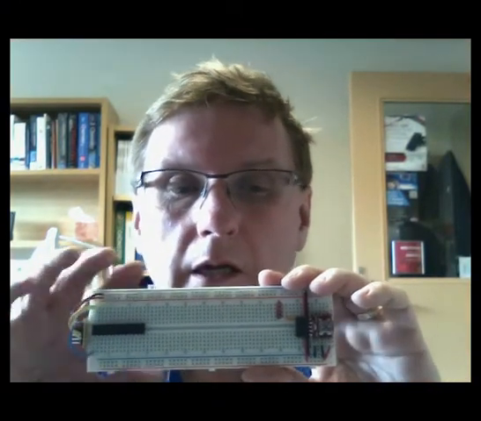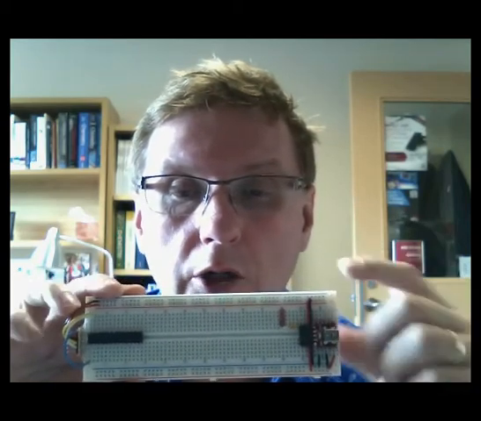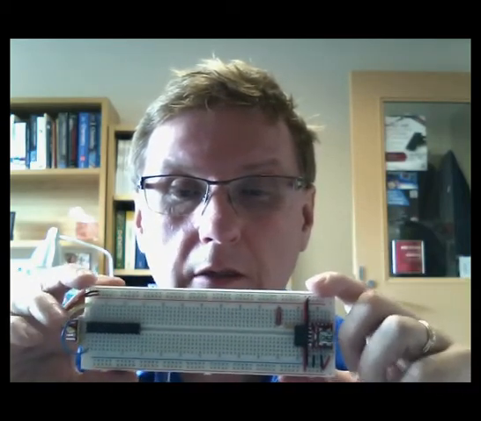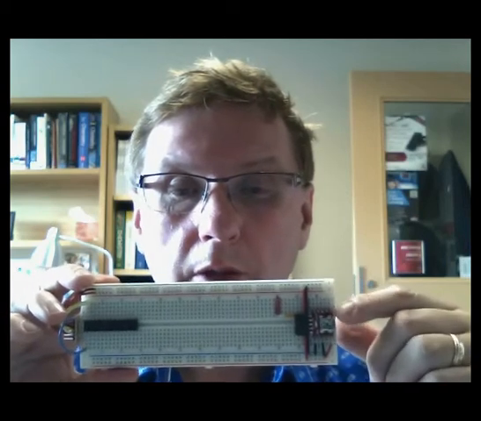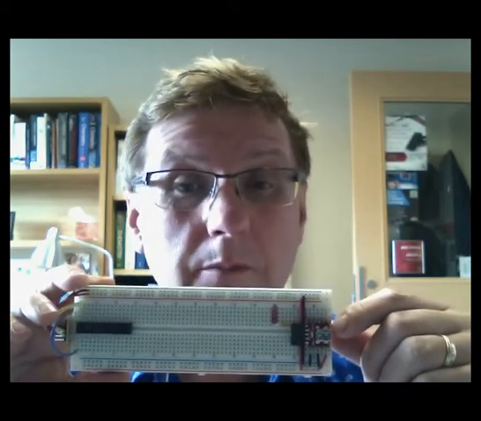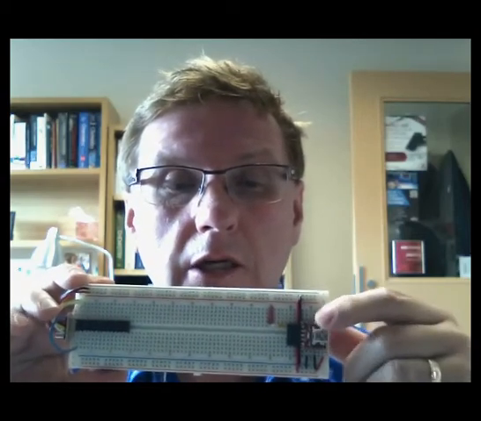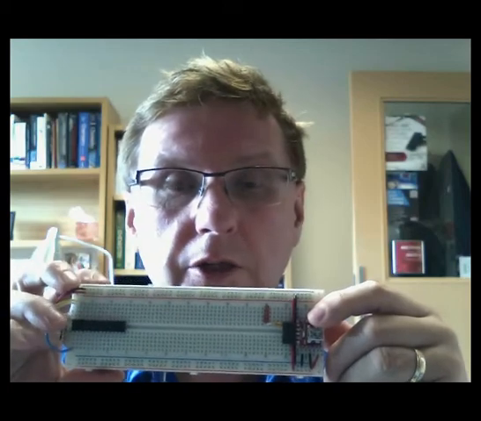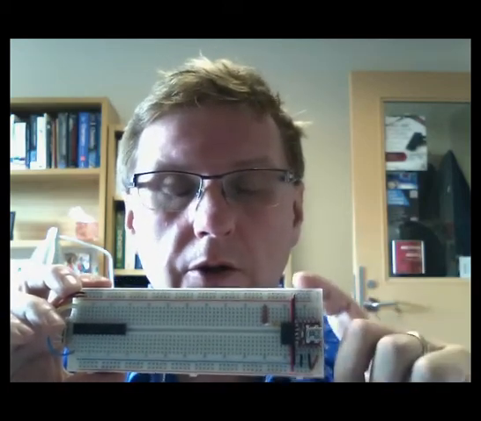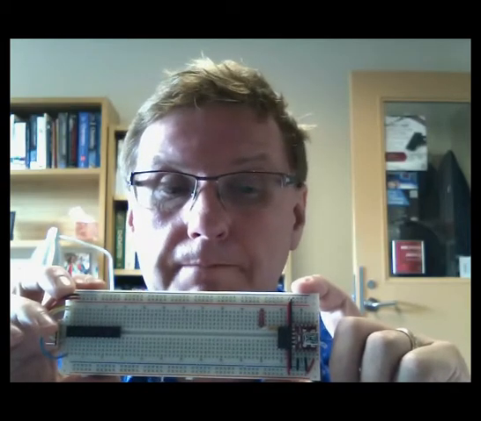Hi, this is a breadboard with our USB connector right here. When we plug this into a USB port on your computer that has the proper software, we should be able to use this chip over here to communicate with your laptop or PC using PuTTY.